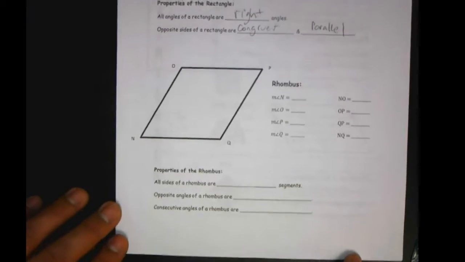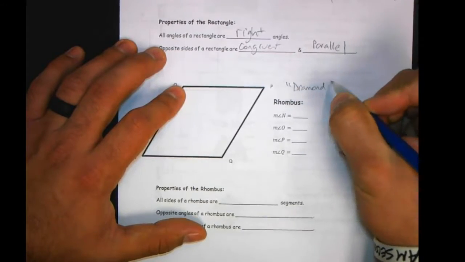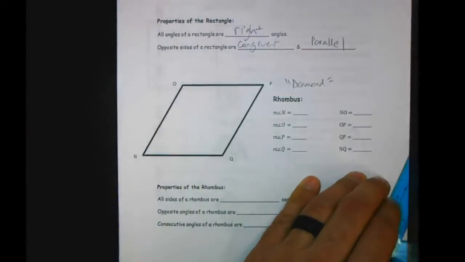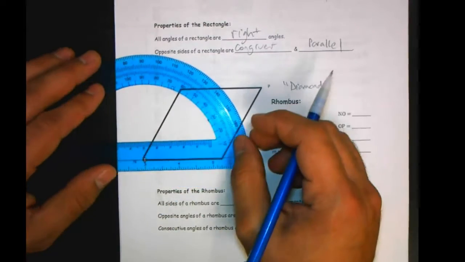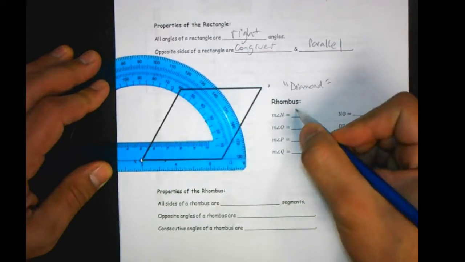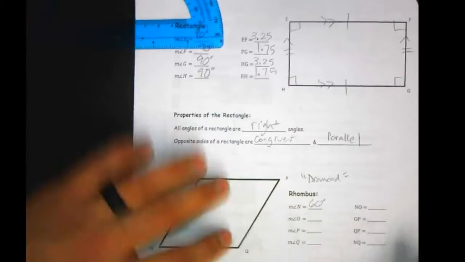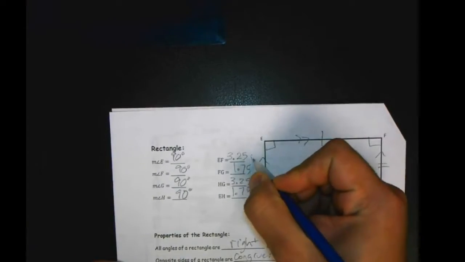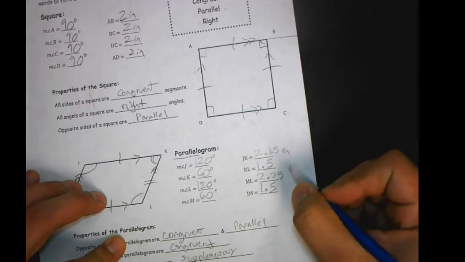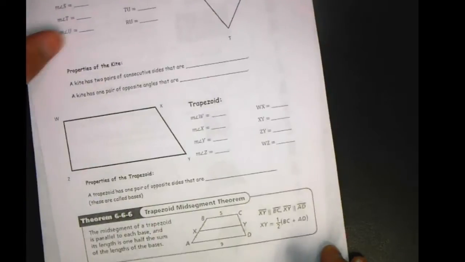Alright, now a rhombus. Okay, people call it a diamond, but we're going to call it a rhombus. Okay, we need to know the properties of a rhombus, so let's measure N. Line it up. It's right about 60 because it's acute. Okay, and by the way, let me back up and put inches on these. These are all inches, inches, inches, inches. And my bad, on the front side, these should have been inches, inches, inches, inches. Okay. Bring it back.